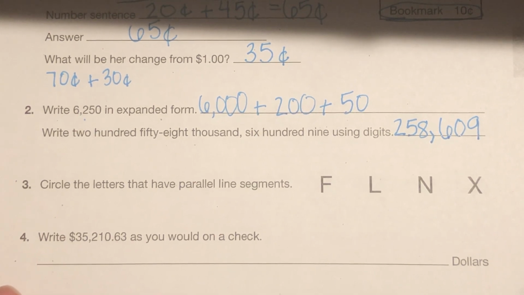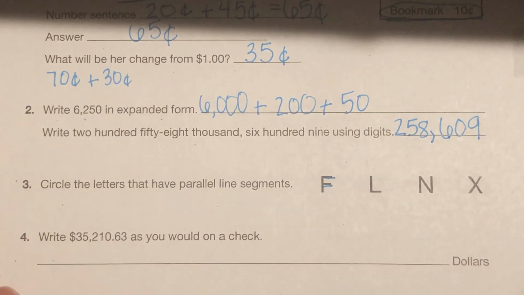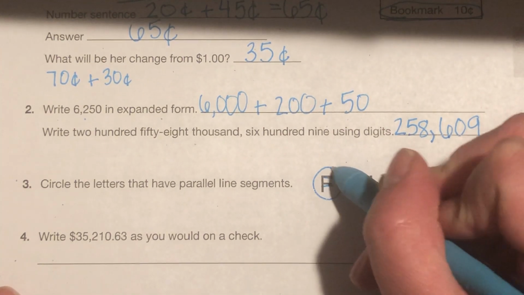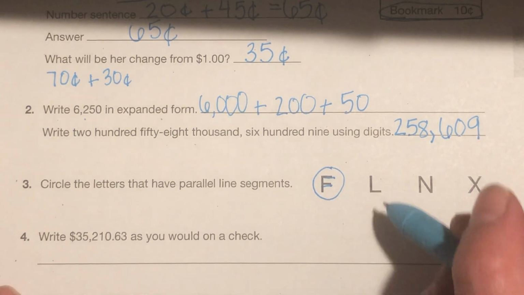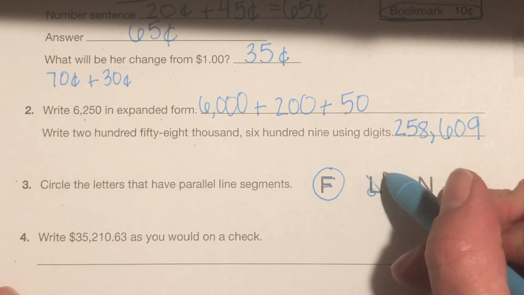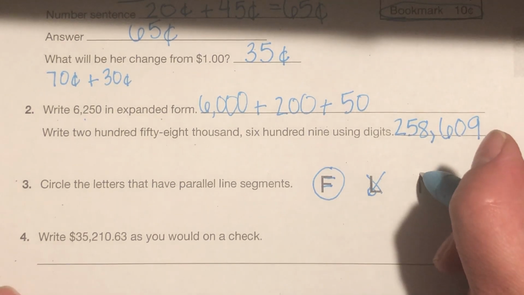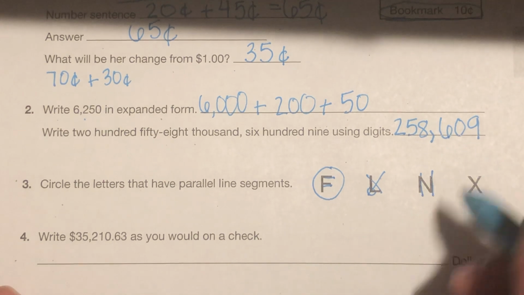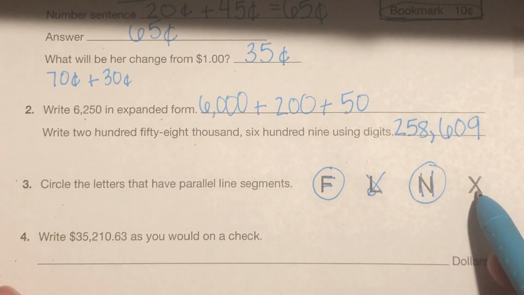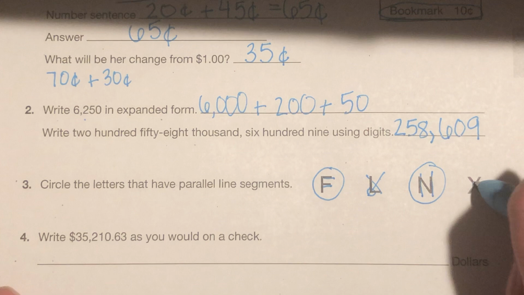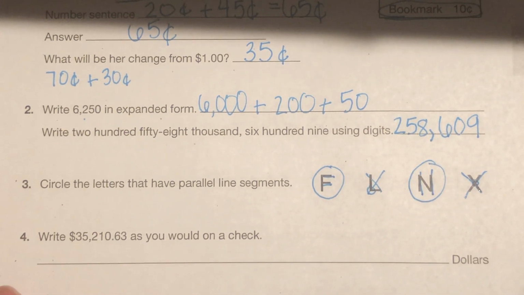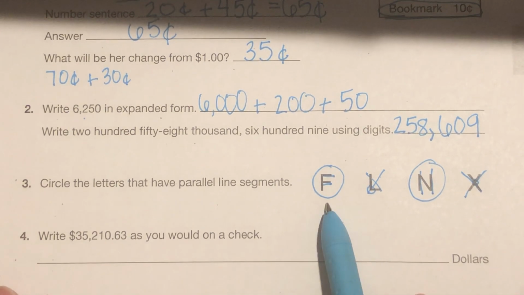Okay, circle the letters that have parallel line segments. Now remember, parallel lines never touch. So I can see here my F, these two lines have parallel lines. I'm going to circle that. L has two lines and they intersect right here. So I know that that is not going to have any parallel lines. N has two parallel lines right here. And X only has two lines and they intersect right here. So I know that that one is incorrect. Okay, so we're going to circle F and N there.